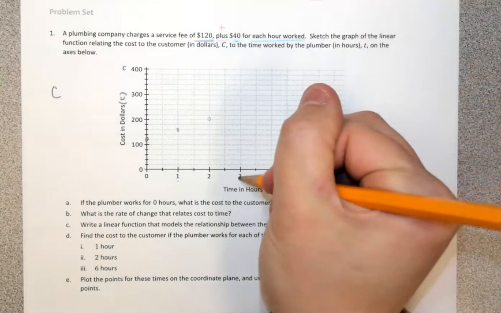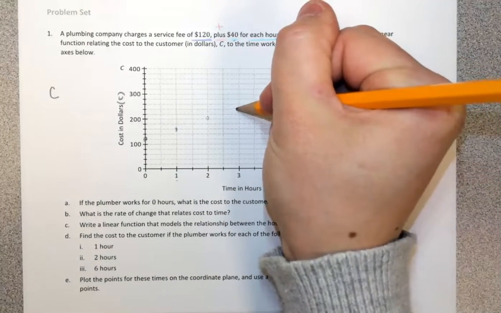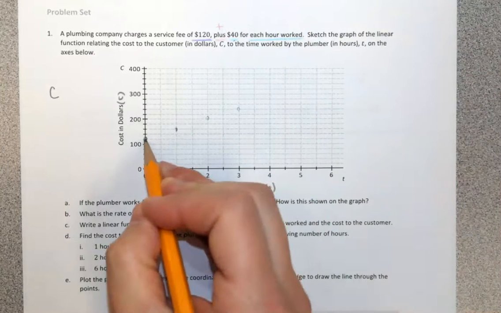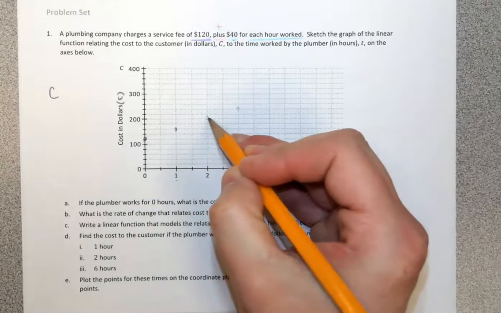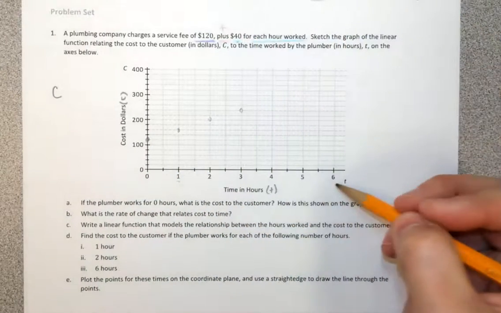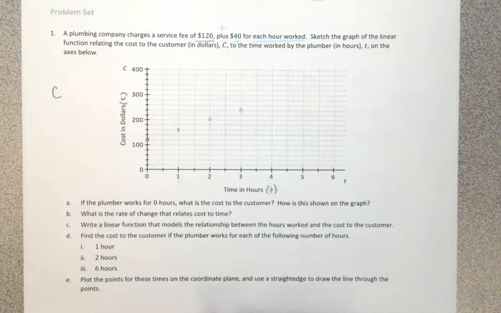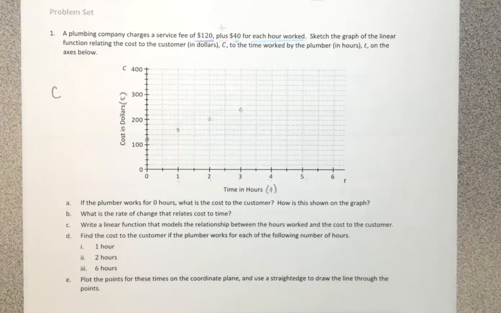And then at 3 hours, I need to go up 2 more spots. Let's make sure I do that right. Yes, right there. So you need to keep going, and you go all the way up to 6 hours. But every time you go up $40 because each hour is $40. Now I'm going to throw a curveball at you.